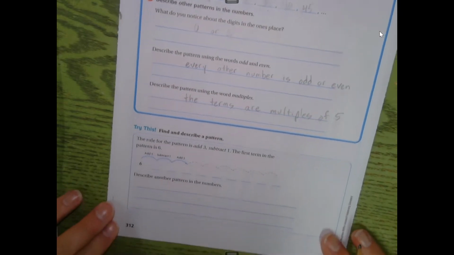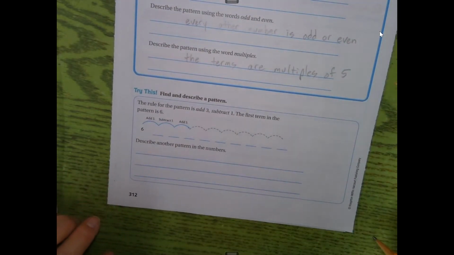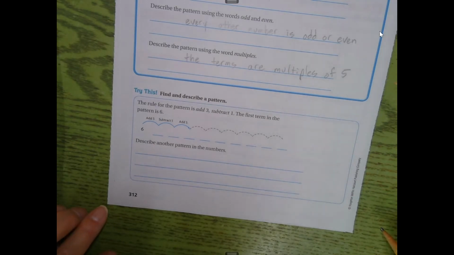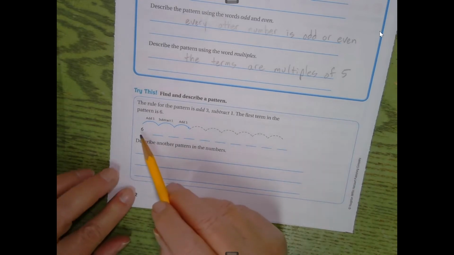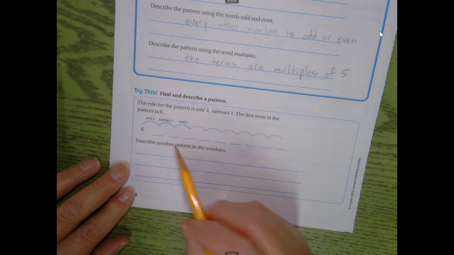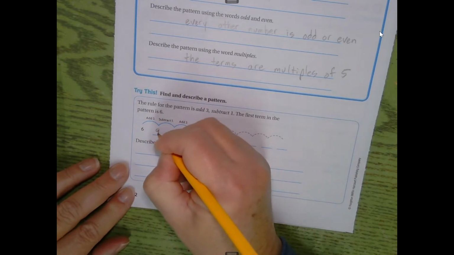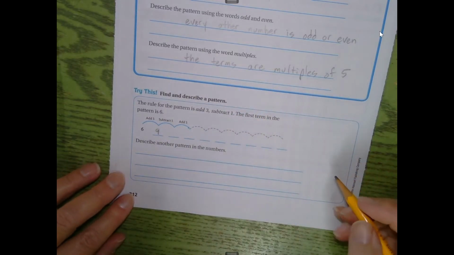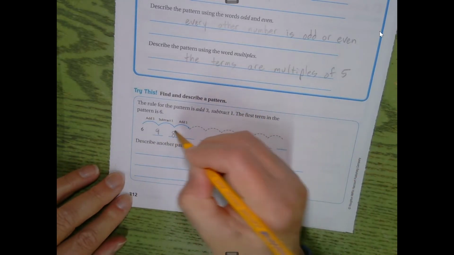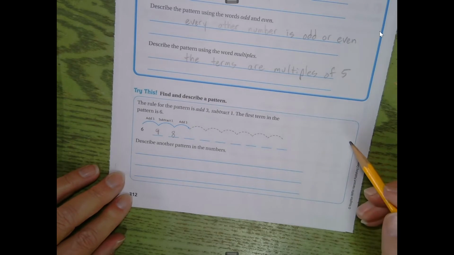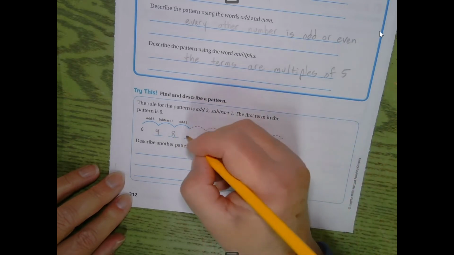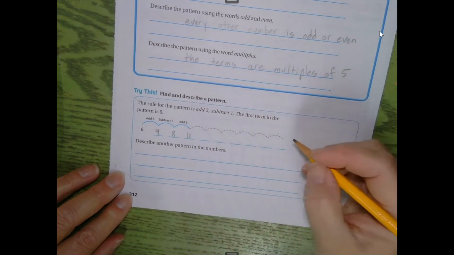Let's try another one. The rule for this pattern is add 3, subtract 1. The first term in the pattern is 6. So we have 6 and we add 3. That gives us 9. Then we subtract 1 and we get 8. Then it repeats. Add 3. 8 plus 3 is 11.